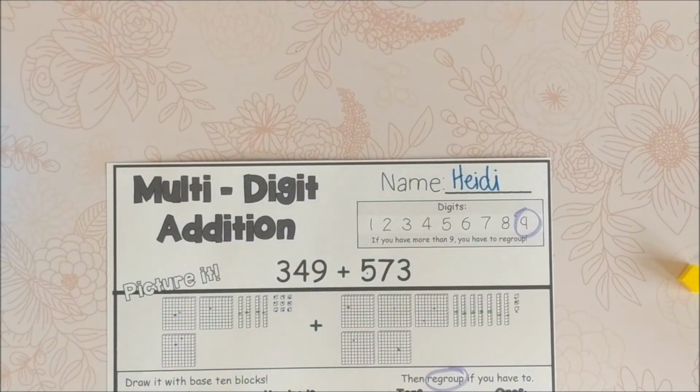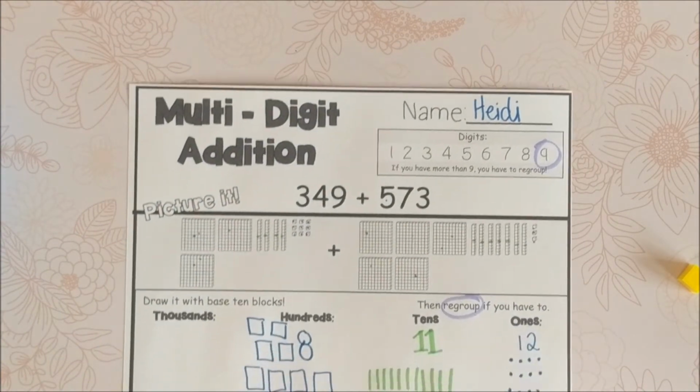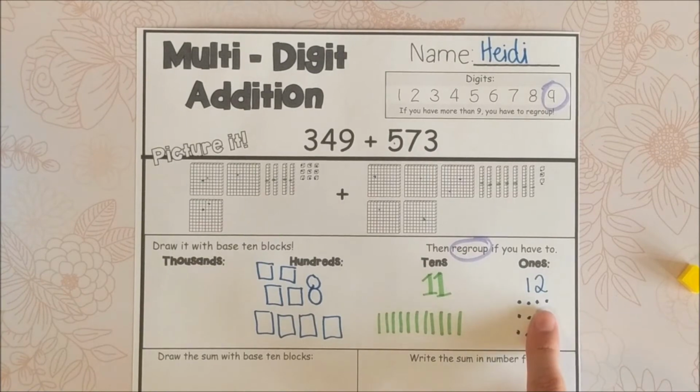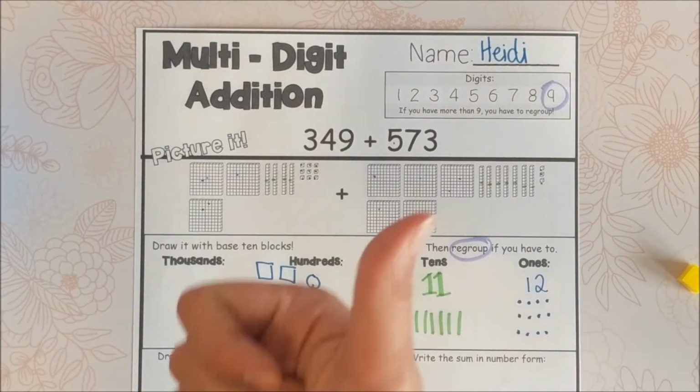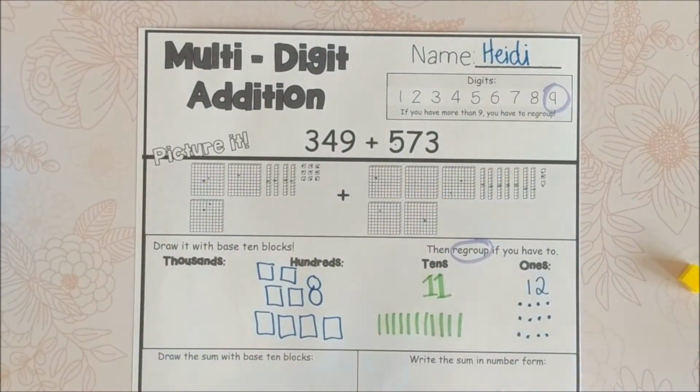Okay, now we need to regroup because there are a couple cases here where we have more than 9. And if you have more than 9, you got to 10, you made a full set and you need to transfer it or upgrade it over to the next place value. Let's start here with the ones. You always want to start on the right. I have 12 ones. Well, that's too many because 10 of them is going to make a 10 and then I'll have some left over.